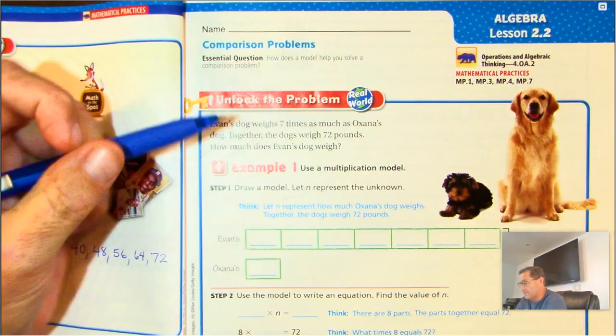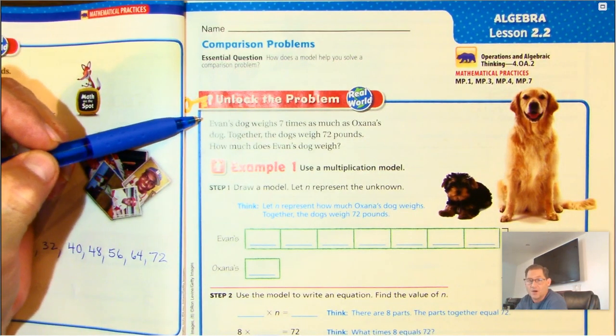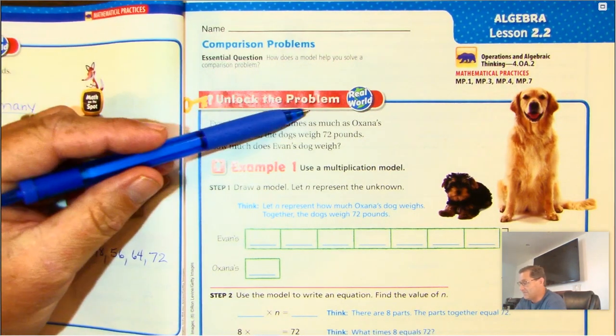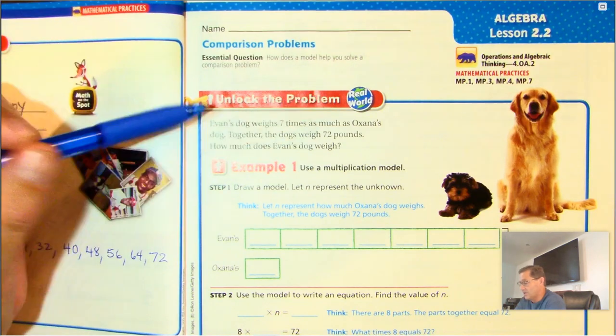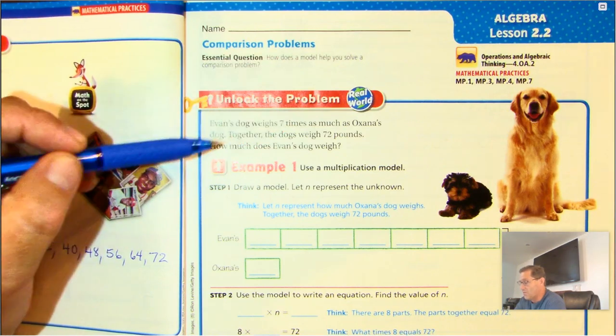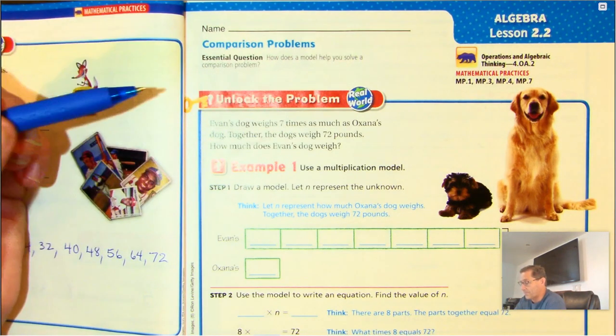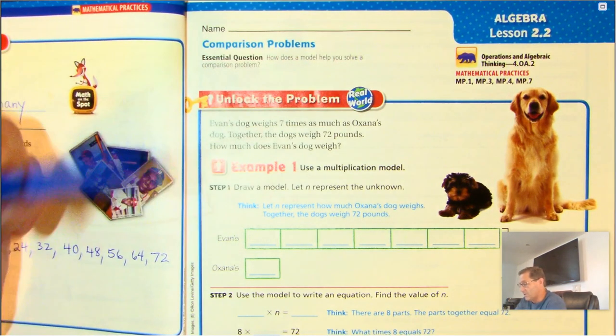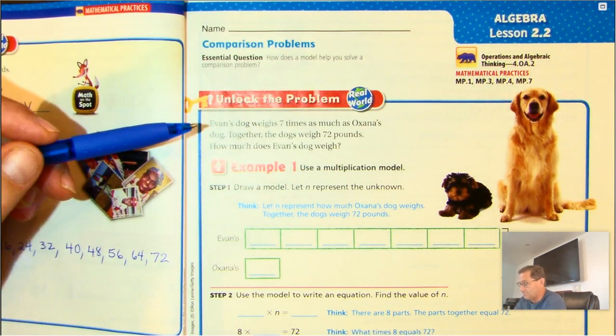Okay, so our unlock the problem question is, Evan's dog weighs 7 times as much as Oksana's dog. Together, the dogs weigh 72 pounds. How much does Evan's dog weigh? And so example 1 to solve this problem is use a multiplication model.